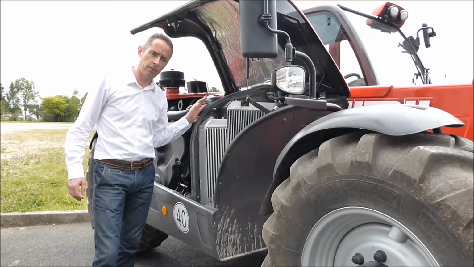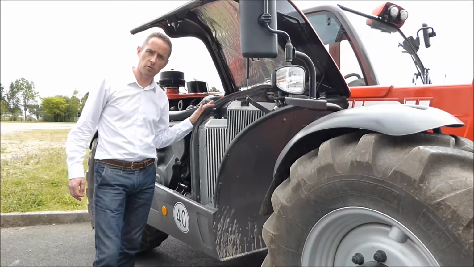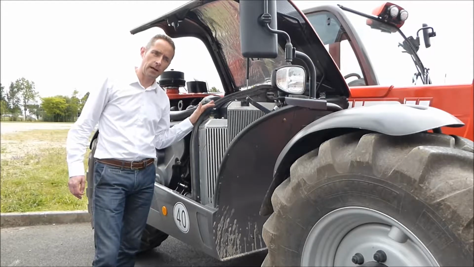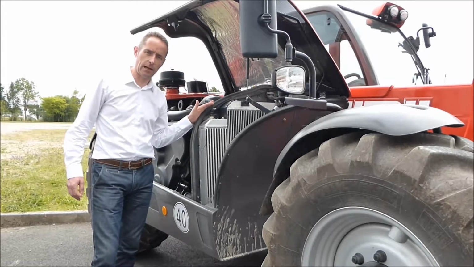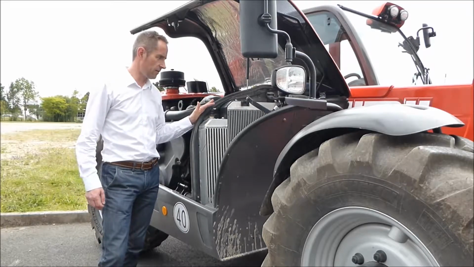Basically, it has the automatic fan reversal, so every 3 minutes the hydraulic motor will reverse the direction of the fan and blow out the radiator, and that lasts for about 30 seconds. So that will happen automatically every 3 minutes.